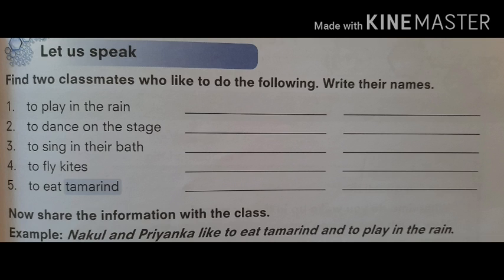To play in the rain, any two names you can write. To dance on the stage, you can write. In this manner, you can complete this exercise. And then you have to share the information with the class. So see here, an example is given. "Nakul and Priyanka like to eat tamarind and to play in the rain." So if there are any common names, you can join them and make a sentence on it.